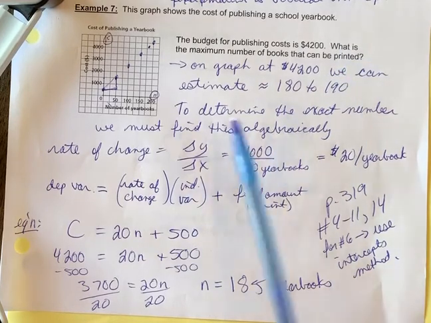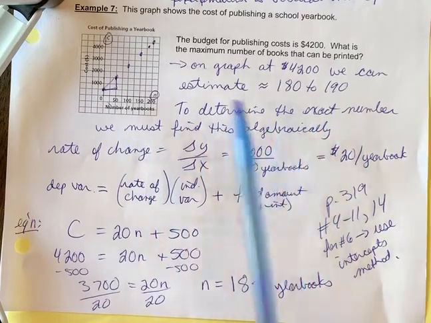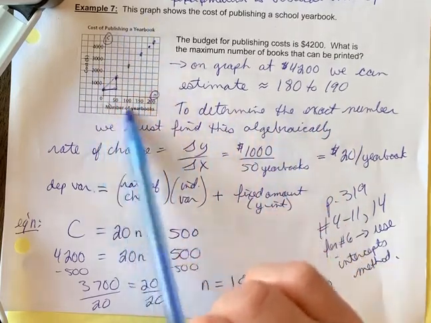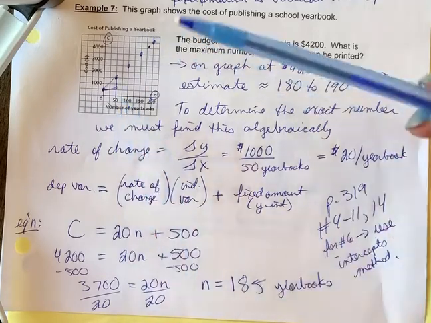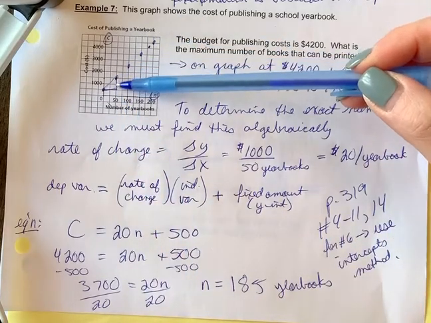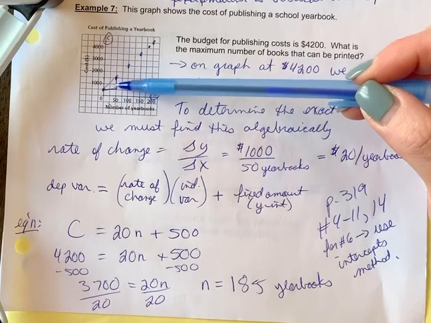If I want to know the exact number, we must find this algebraically. To do this, I want to come up with an equation. So we're going to go back and review our rate of change. Our rate of change is the change in y, so delta y over delta x. I took these 2 points here and drew a slope triangle.